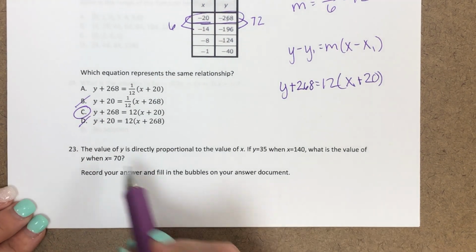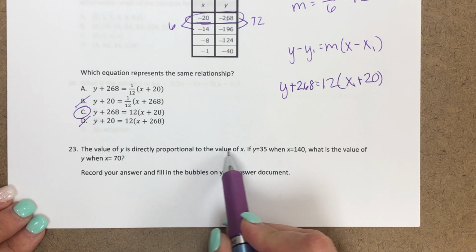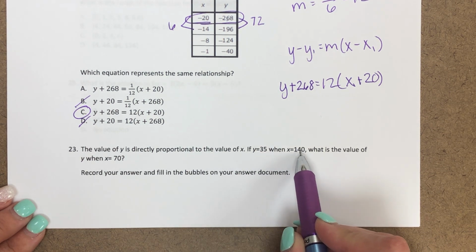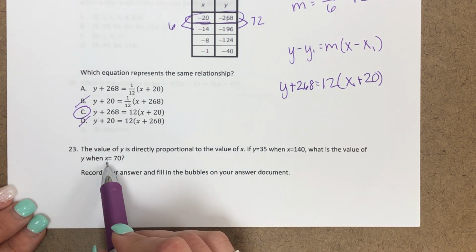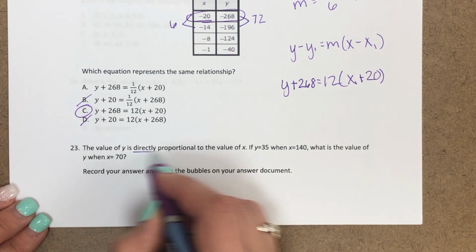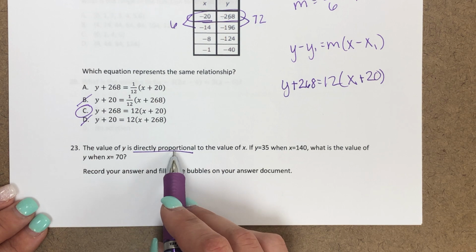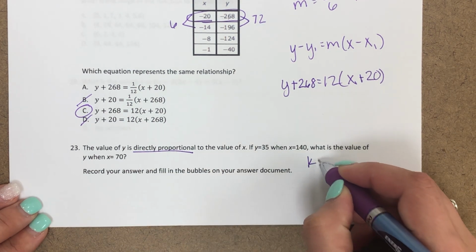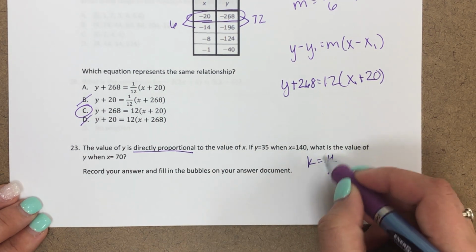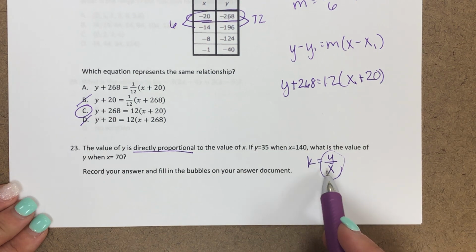Last one on this page, the value of y is directly proportional to the value of x. If y equals 35 when x equals 140, what is the value of y when x equals 70? So right here, directly proportional, that means we're dealing with direct variation problems. So remember that one, we have k equals y over x. So we can use this to actually set up a proportion.